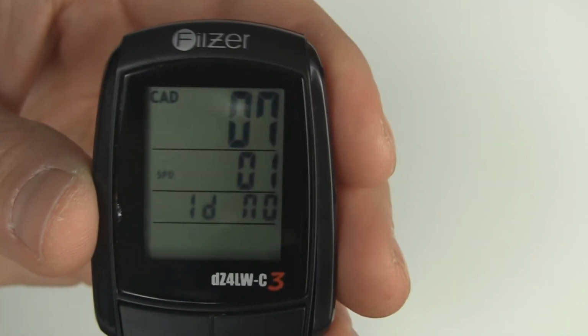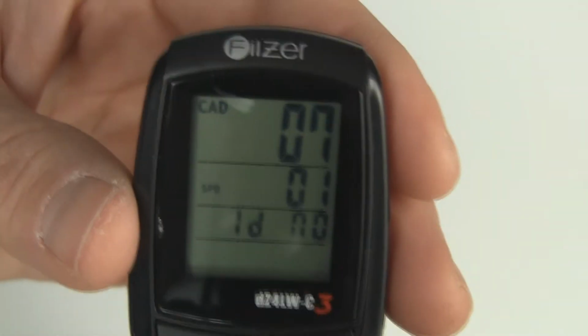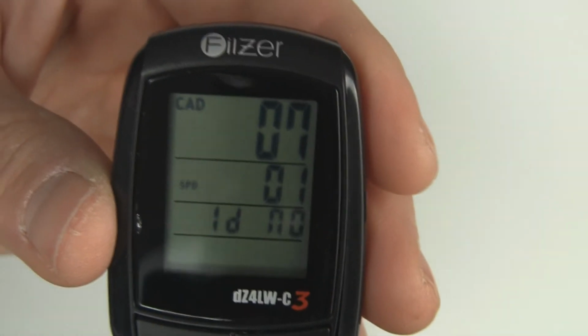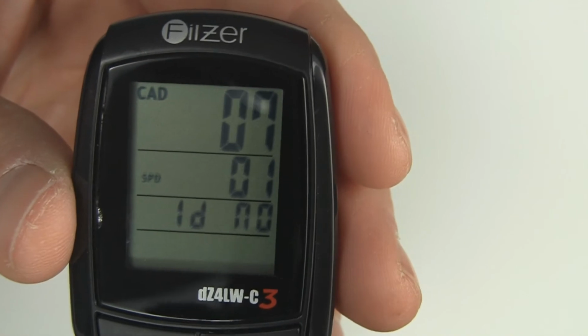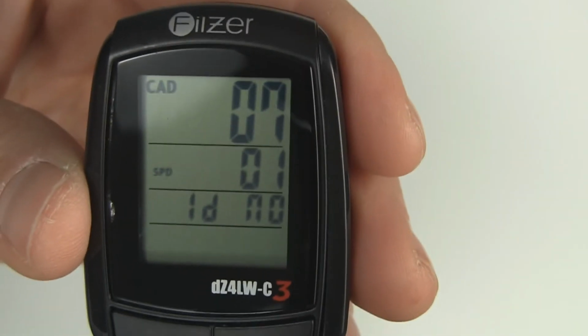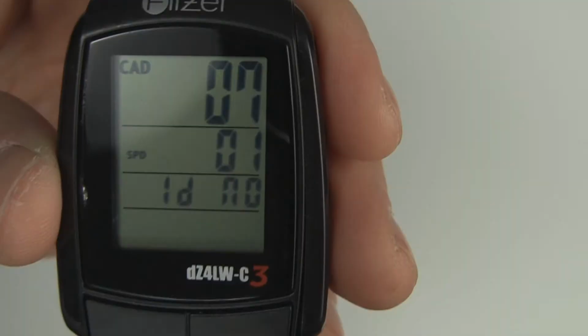If they are different, then you're fine, you're not going to get crosstalk. If they both have the same number, then you could possibly get crosstalk between the sensors. Same thing with the cadence. If yours is 07 and theirs is 06, you're not going to get crosstalk, but if they're both 07, then you could get crosstalk between your cadence sensors.